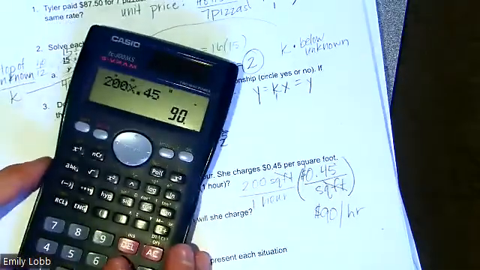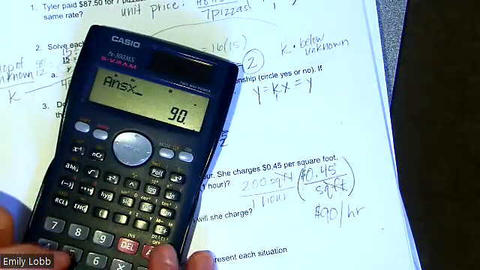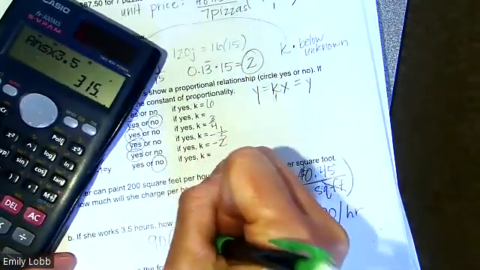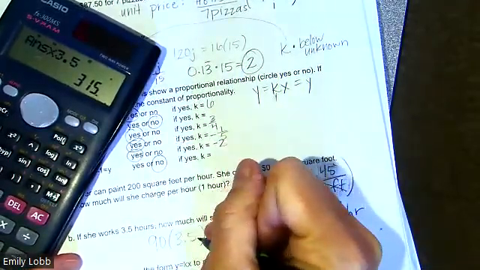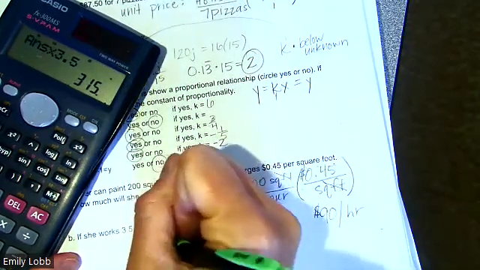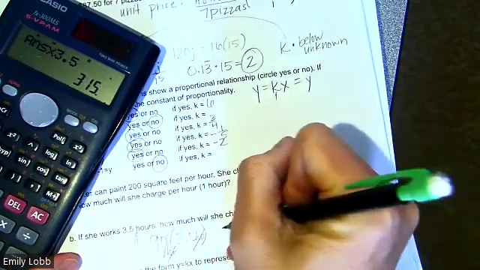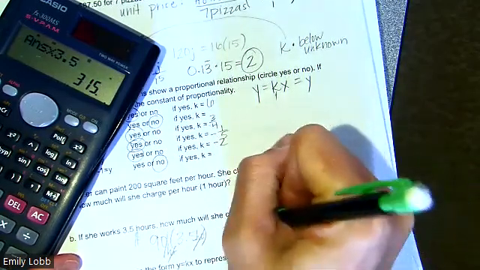So we'll multiply 90 by 3.5. Good. 90 times 3.5. This is hours. This is 90 per hour. Hours canceled out. So you have $315.